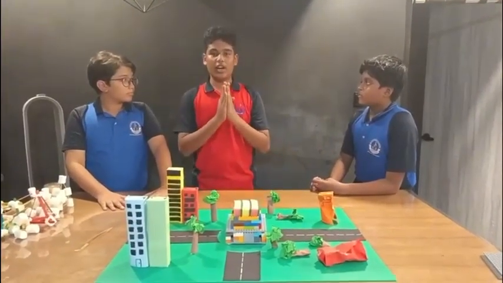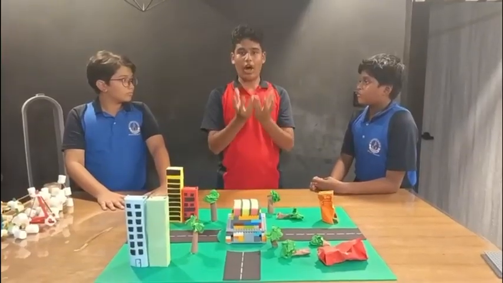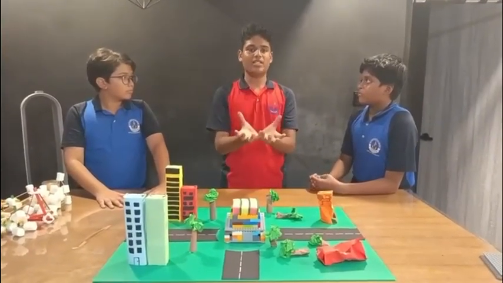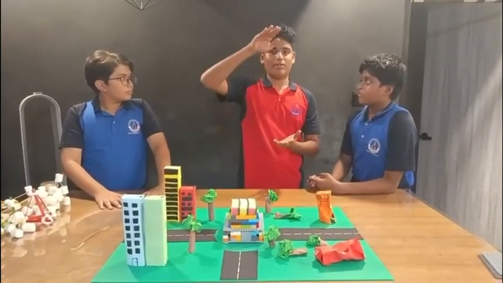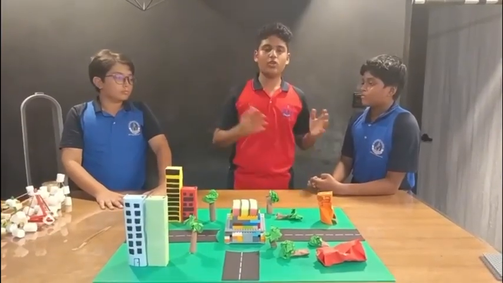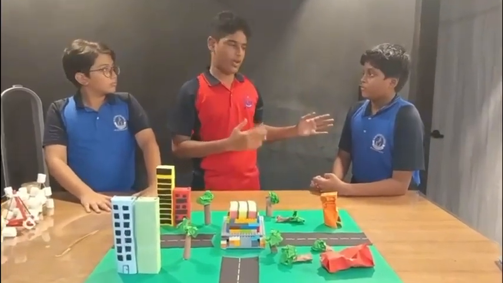The hypocenter is where the earthquake happens, but underground. It is where it begins from. And the epicenter is where it happens at the surface. Now Rudhr will be explaining about the seismic waves.